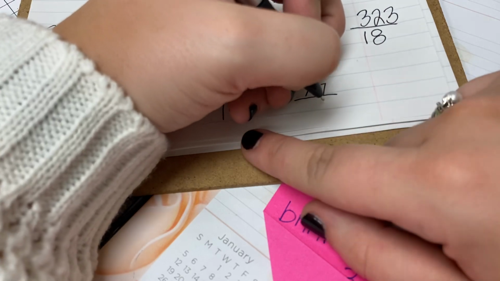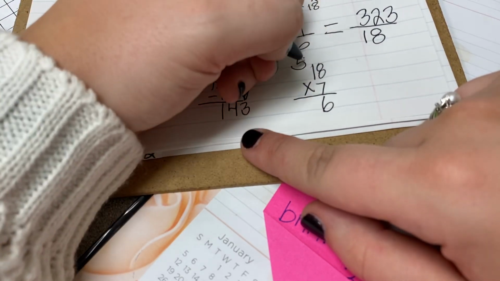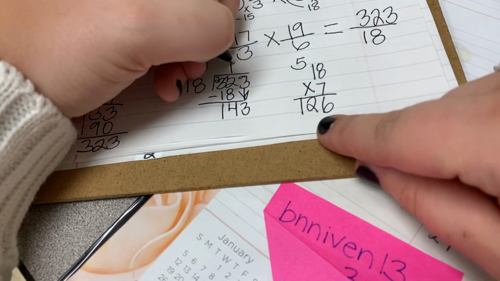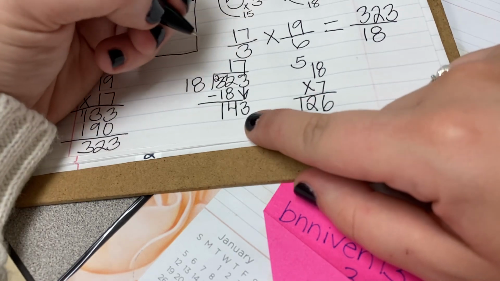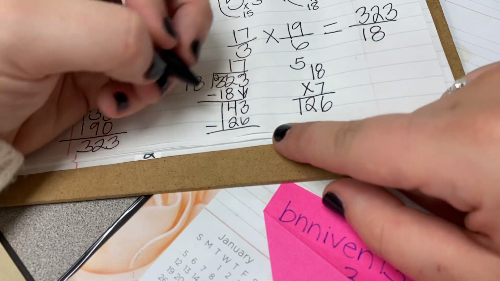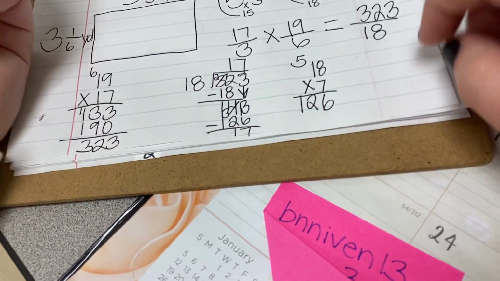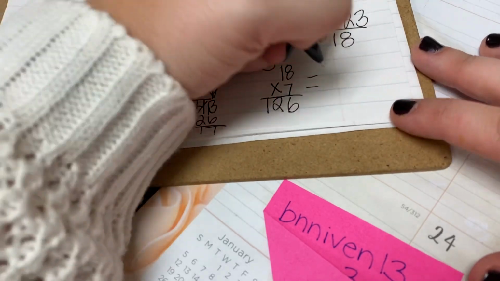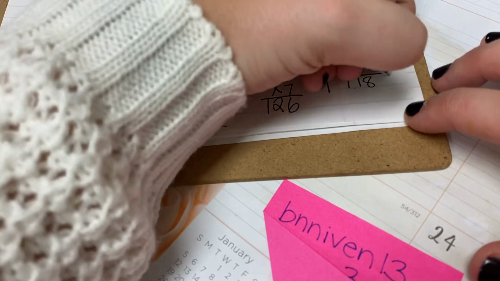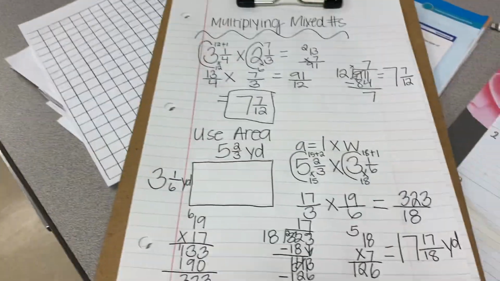7 times 8 is 56. And then 7 times 1 plus 5 is 12. So 7 works because I can't add another group of 18 without passing 143. So 7 times 18, 126. I subtract. I get 17. So my answer is 17 17/18 yard. And that is multiplying mixed numbers.